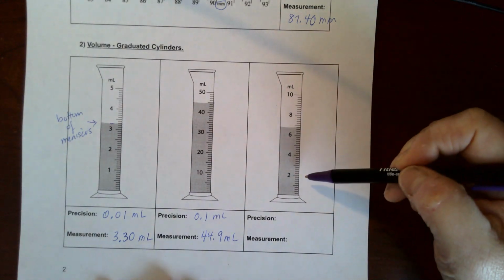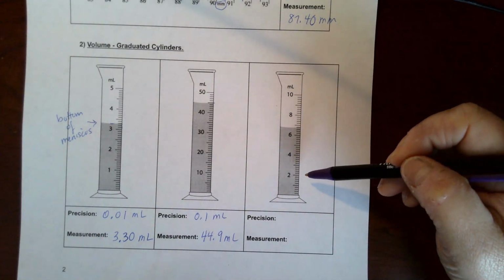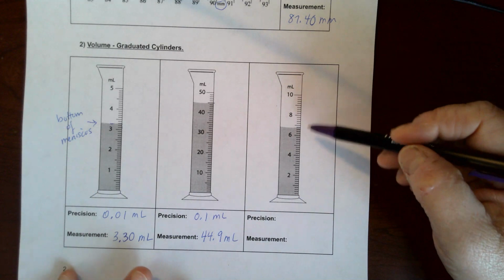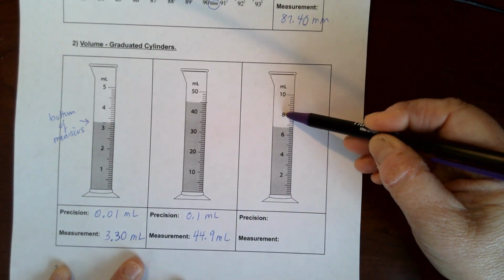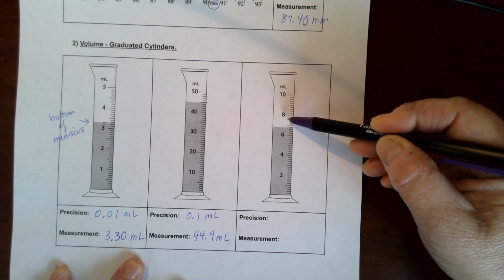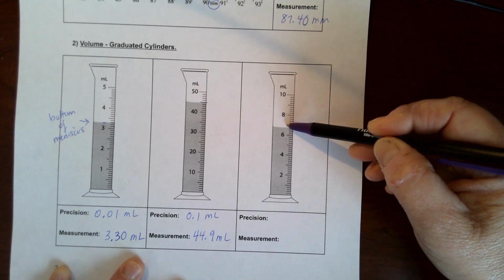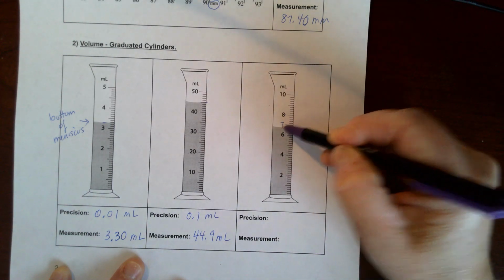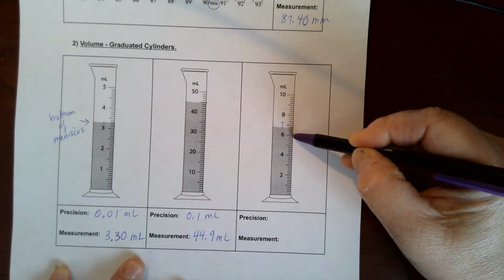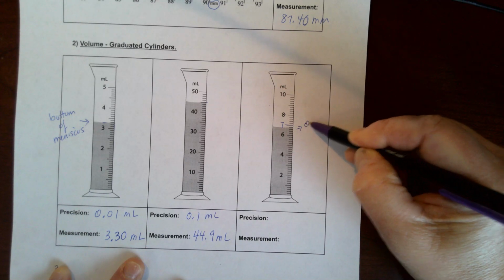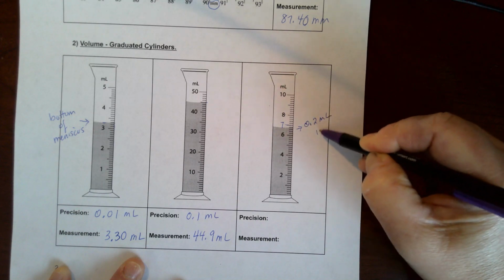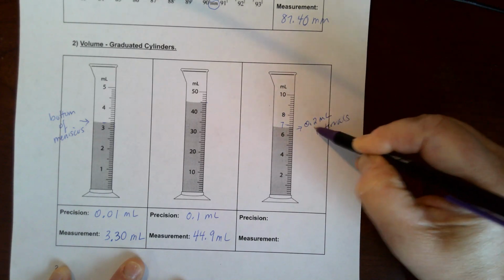Last one. This is tricky. This is the trickiest type to read, because if we look here from 6 up to 8, this is a total of 2 milliliters. That means that this point right here is 7 milliliters, and each one of these intervals is 0.2 milliliter.